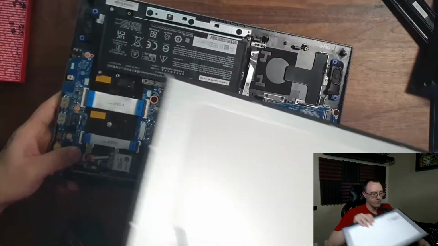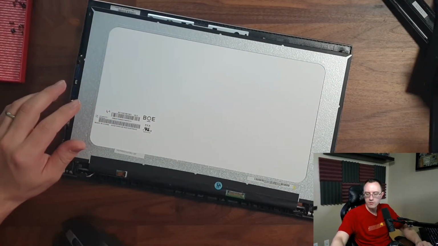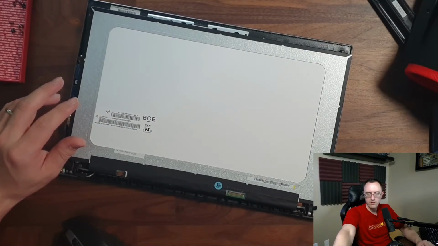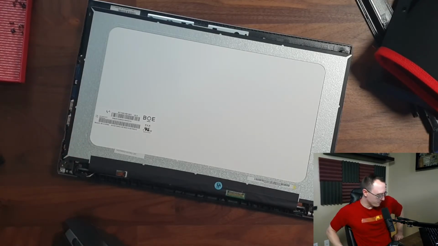Unfortunately, that is one computer that we don't get to fix today. I'm trying to dangerously pick something up here.